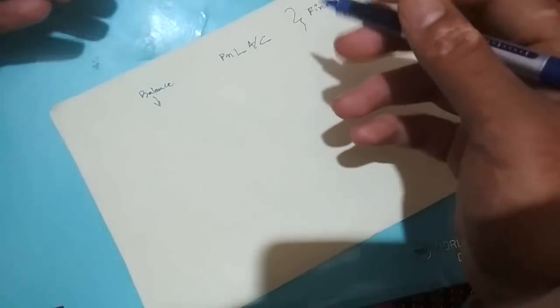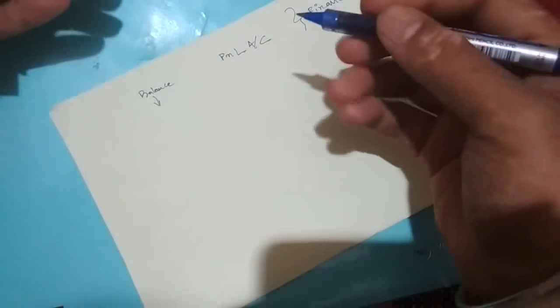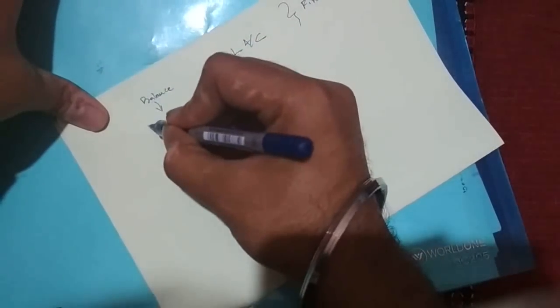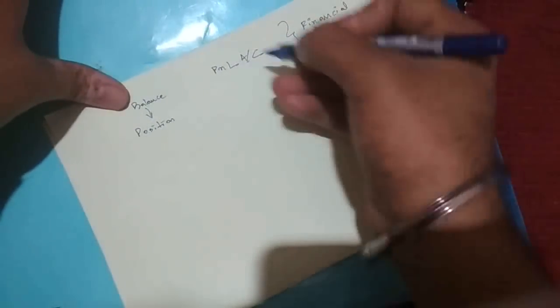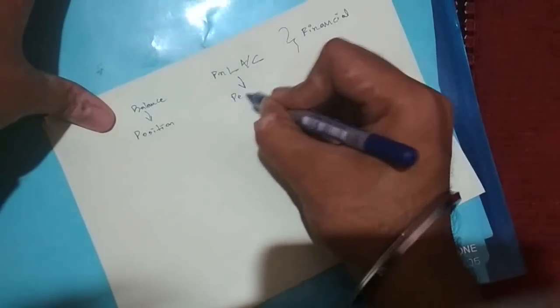Why these two are made, you must know, then only you can analyze things. The balance sheet of any company shows the position of the company, and the profit and loss account reveals the performance of the company.